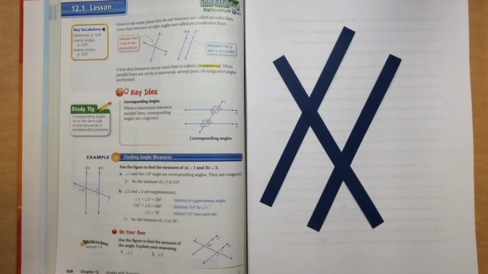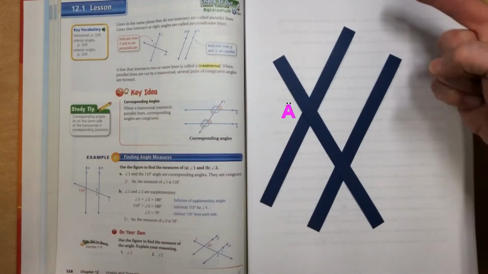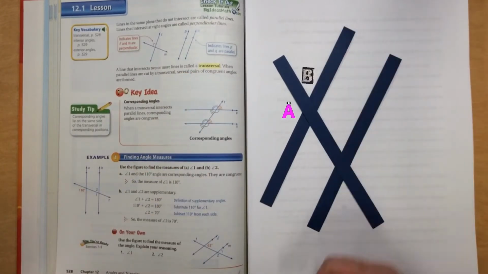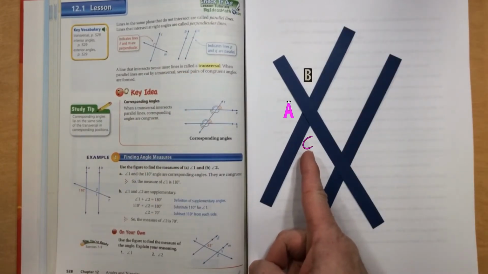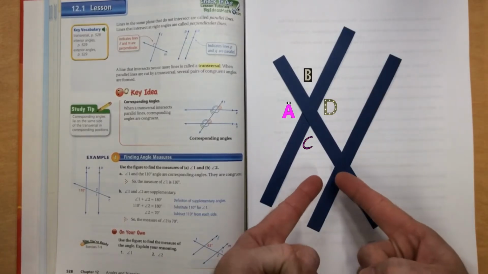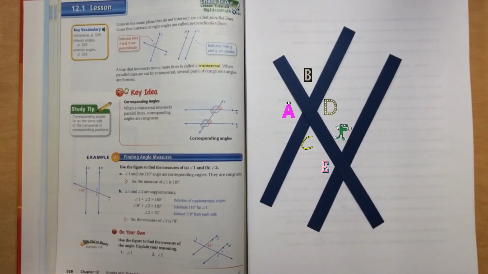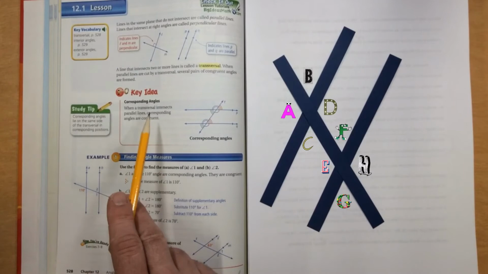And first, let's name them. So we'll name this one A, B, C, D, E, F, G, and H. And now that we've got them named, it says corresponding angles.